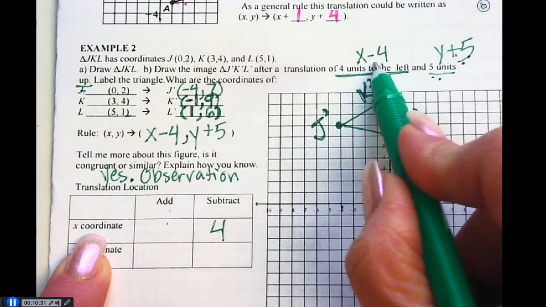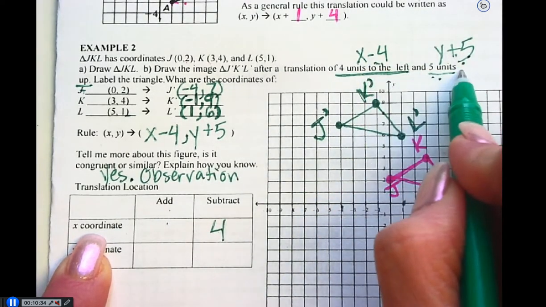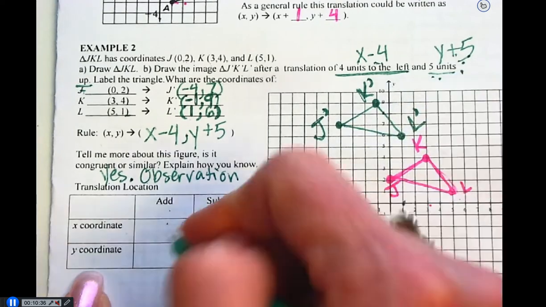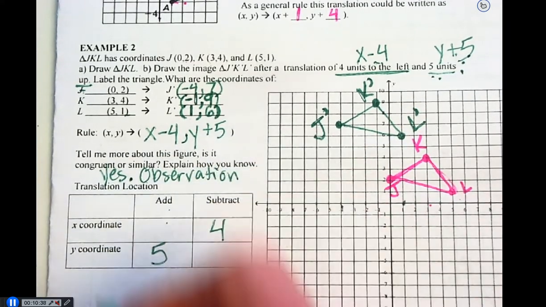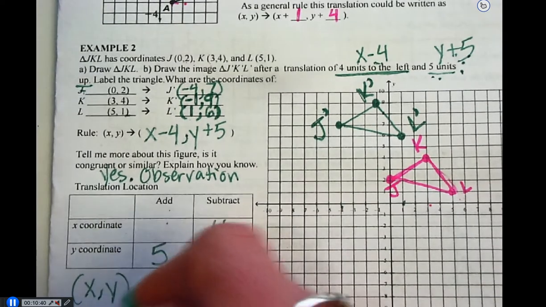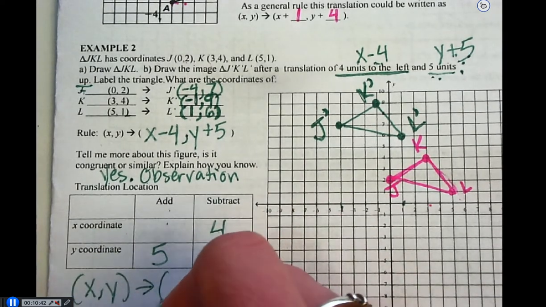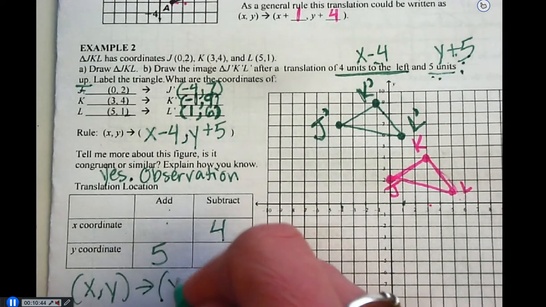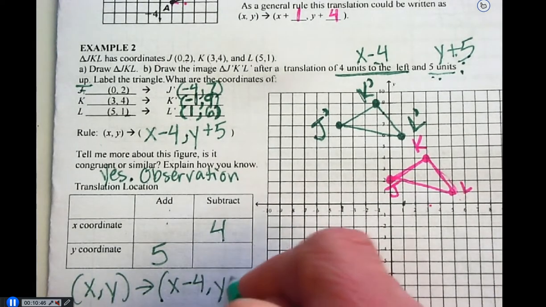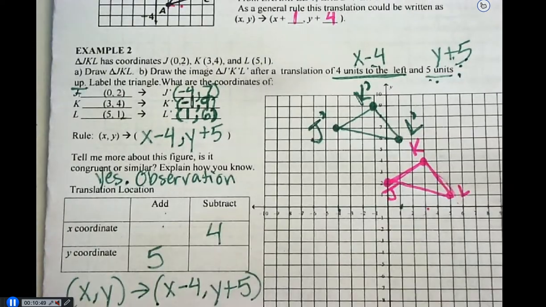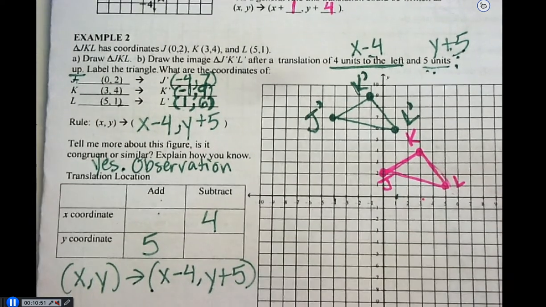That's my minus 4. And then my y-coordinate, we added 5. And so this is how you write out rules for transformations. X minus 4, y plus 5.